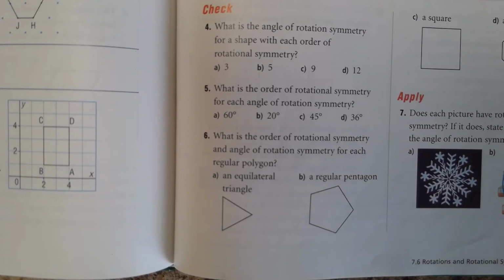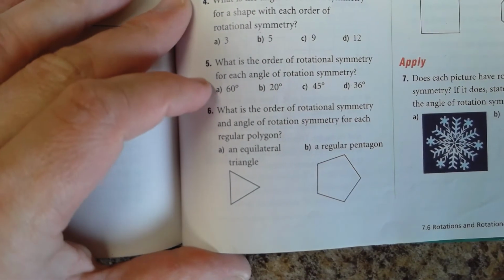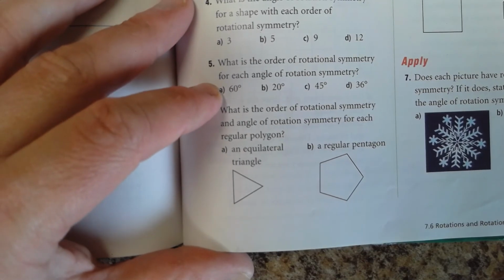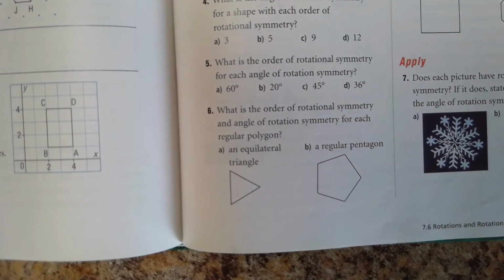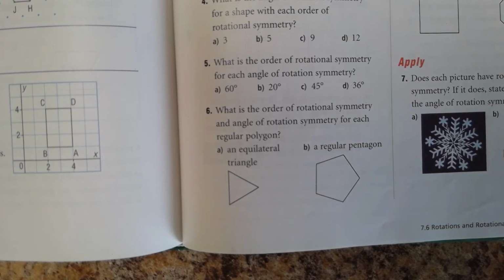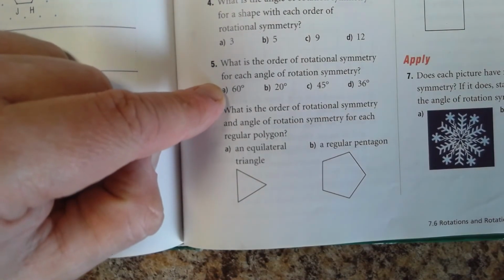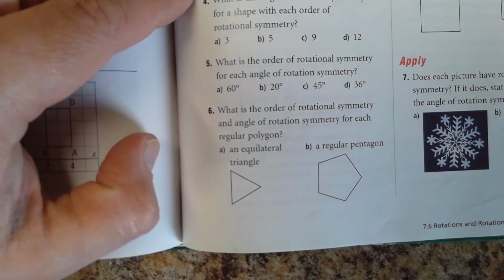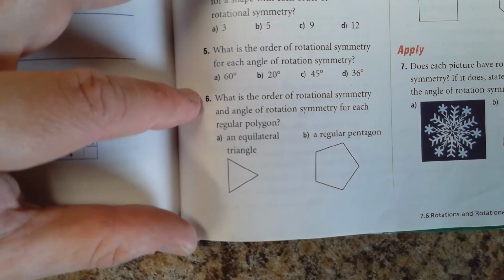What is the order of rotational symmetry for each angle of rotational symmetry? So 60. Well, how many 60s are there in 360? How can you figure that out? Simple division, right? 360 divided by 60 for this one. So the order of rotational symmetry would be 6. So question 5 is the opposite of question 4.